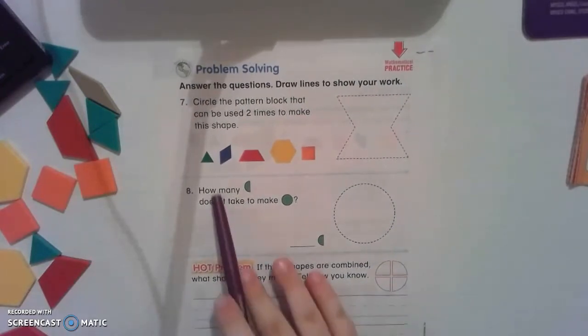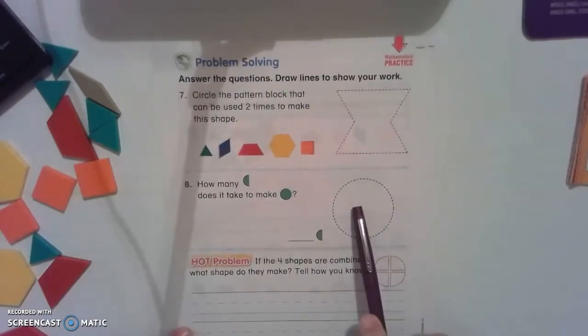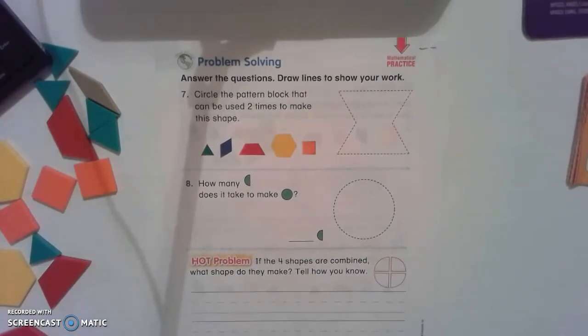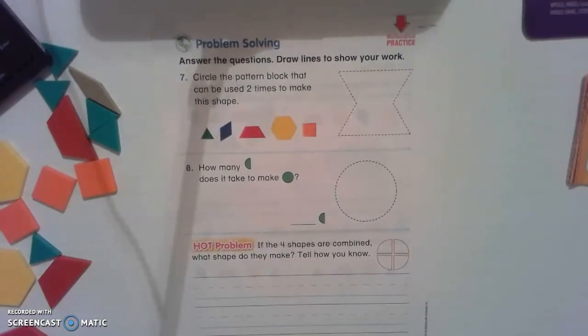So number 8, they want you to say how many halves does it take to make a circle. You don't have any halves, so you're going to have to try and find something or just guess and see how many. And you're not going to do our hot problem today. Okay, that was it, boys and girls. That's a super easy lesson.